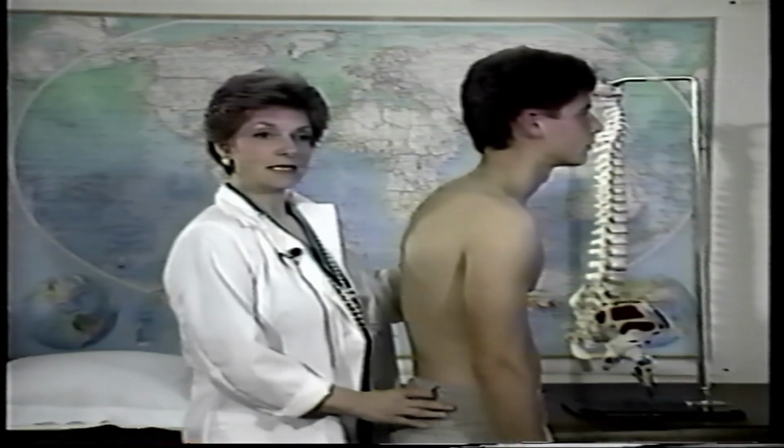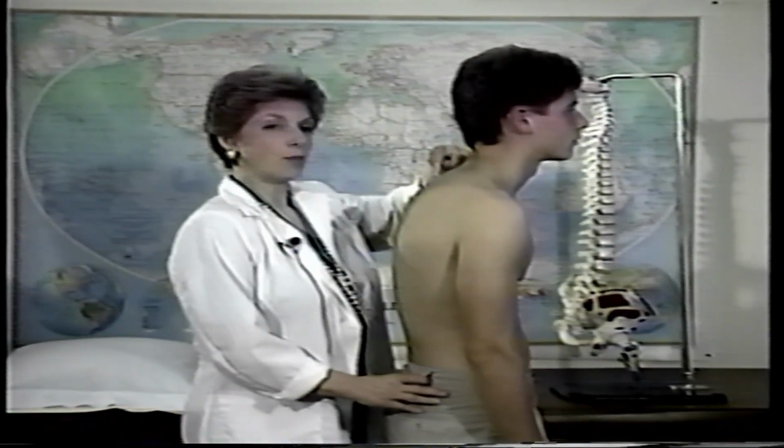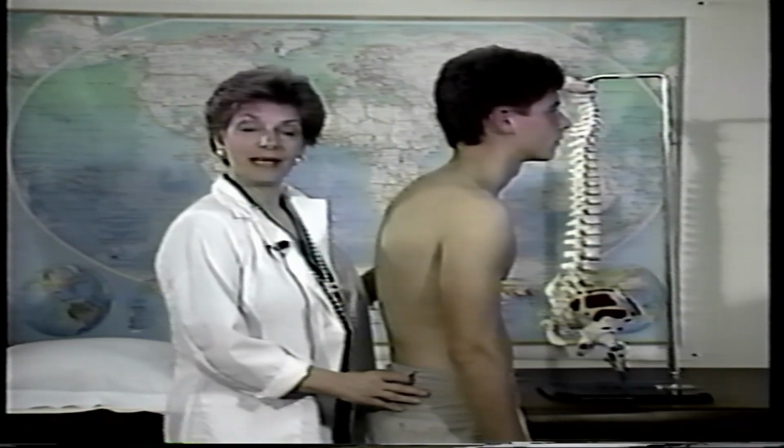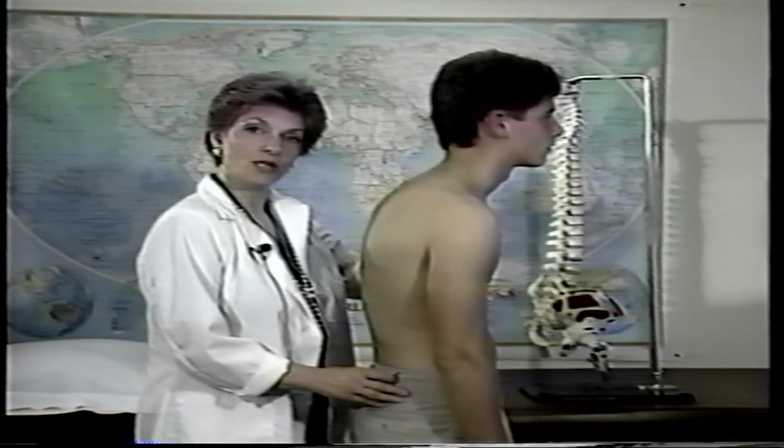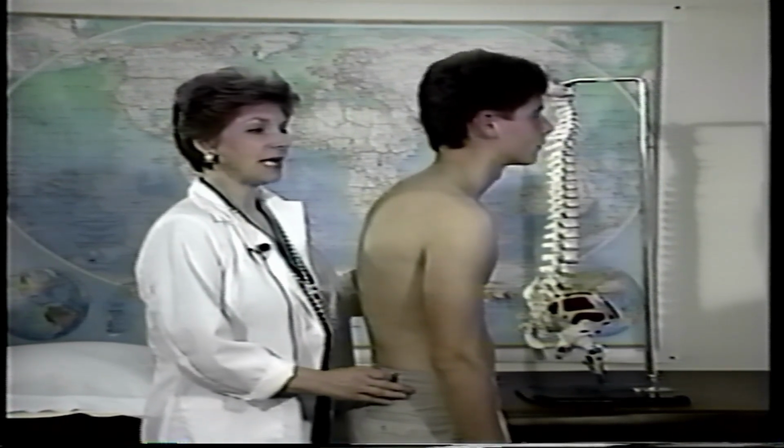Go ahead and slouch, Raj. If the body is in a slouched position, other parts of the body have to expend energy in order to keep that body in alignment, to keep it from falling forward. So all day long, as much as possible, we want to maintain this alignment.